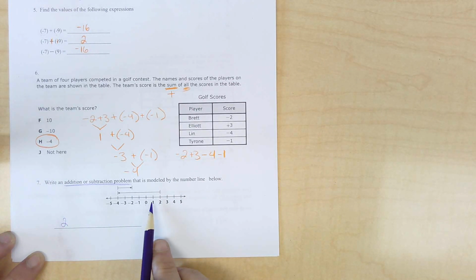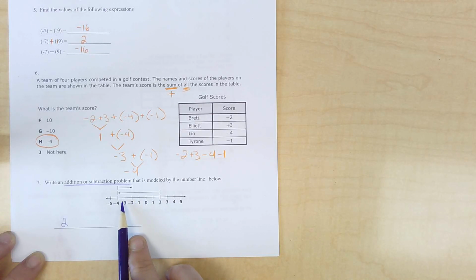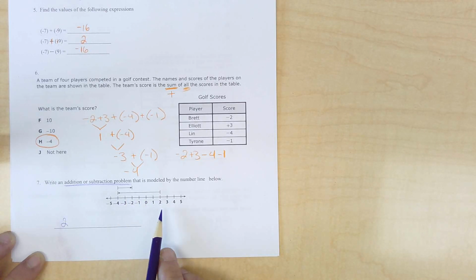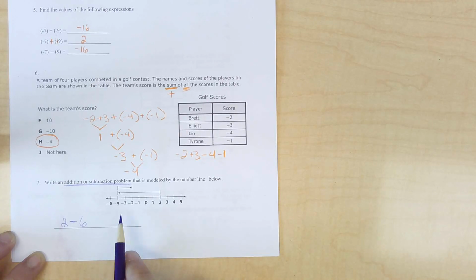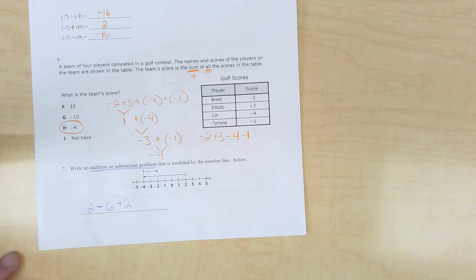Now I'm moving to the left, which means I'm going to be going into the negatives. If I'm moving to the left, then I'm going to be subtracting. And we're going to figure out by how much. 1, 2, 3, 4, 5, 6. Okay. So right now I have 2 minus 6. But now above that I see an arrow going to the right. And if it's going to the right, then I'm moving in a positive direction. So how many spaces did I move in a positive direction? 1, 2. Plus 2.